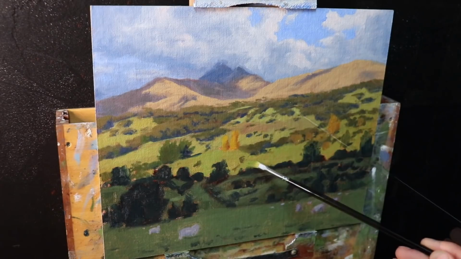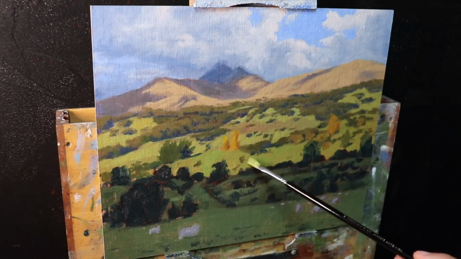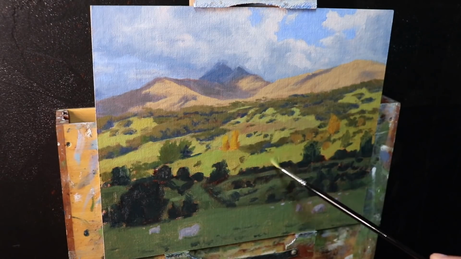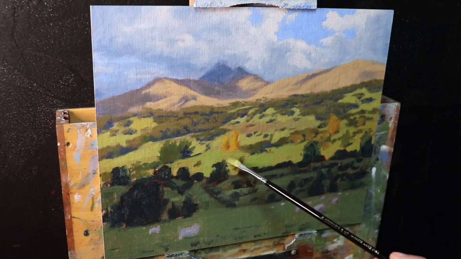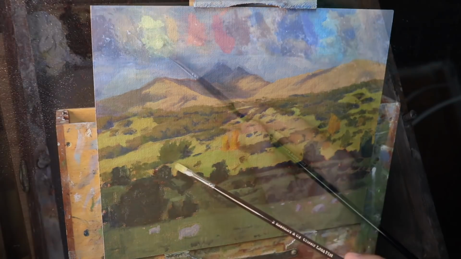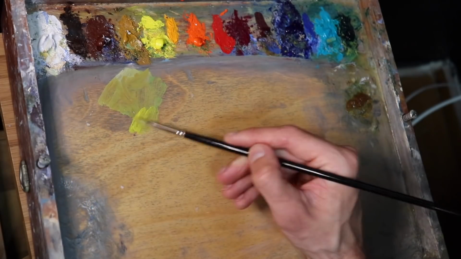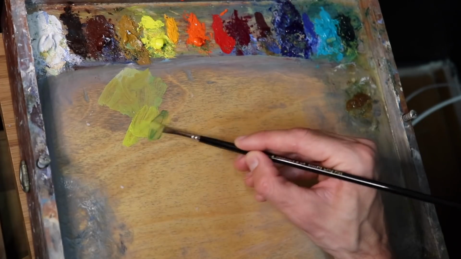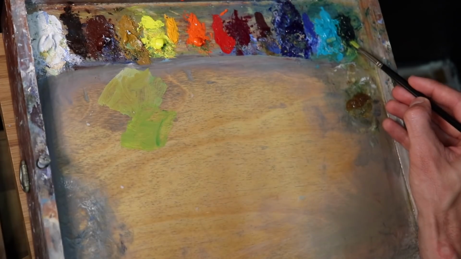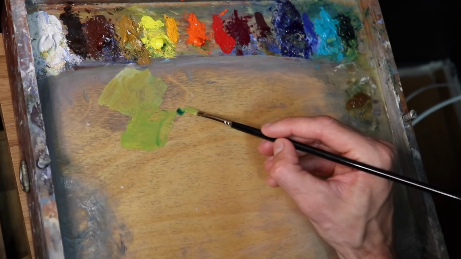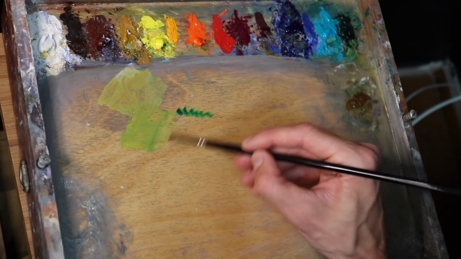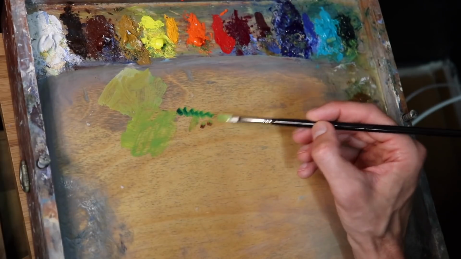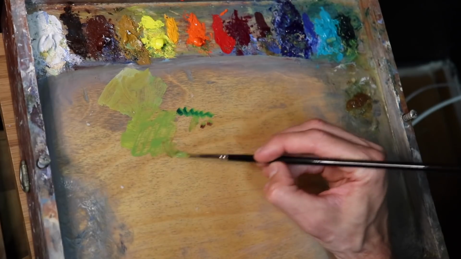I add some more paint layers to those lower fields in the midground there, and I also increase the saturation of the green slightly. So what I've done here is I've mixed cadmium yellow with some ultramarine blue, and then I've increased the saturation by mixing in a little bit of phthalo green. I then round off the colour with some quinacridone crimson, and I also mix in a little bit of titanium white.